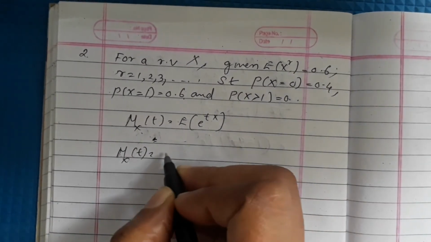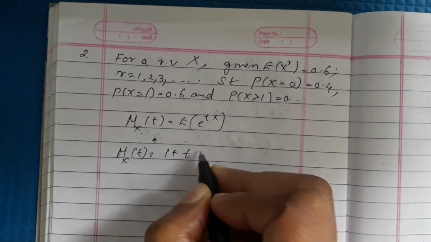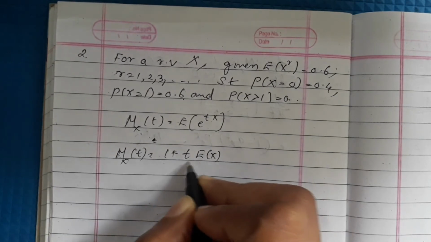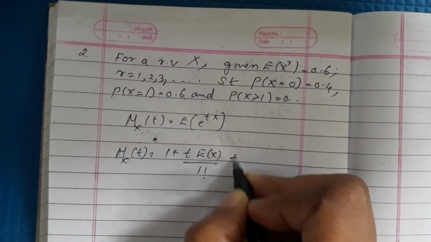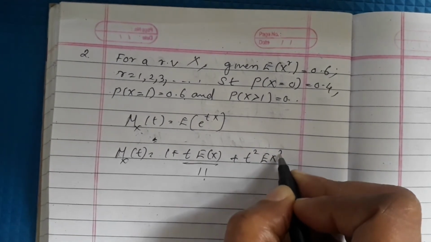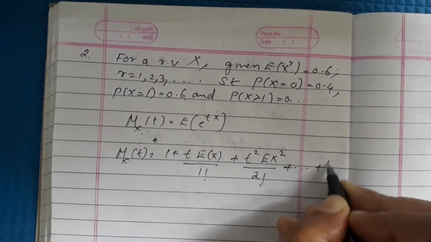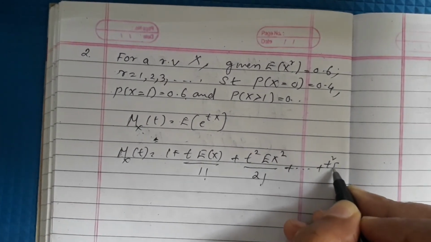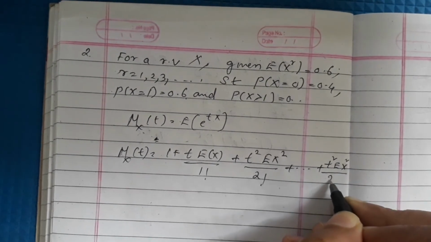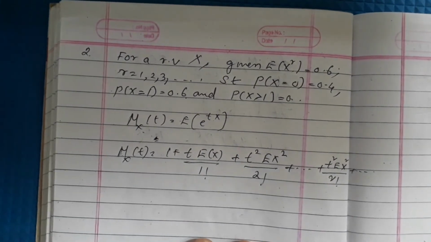So 1 plus t times expectation of x divided by 1 factorial plus t square times expectation of x square by 2 factorial plus etc., plus t raised to r times expectation of x raised to r divided by r factorial plus etc. This is the expansion.